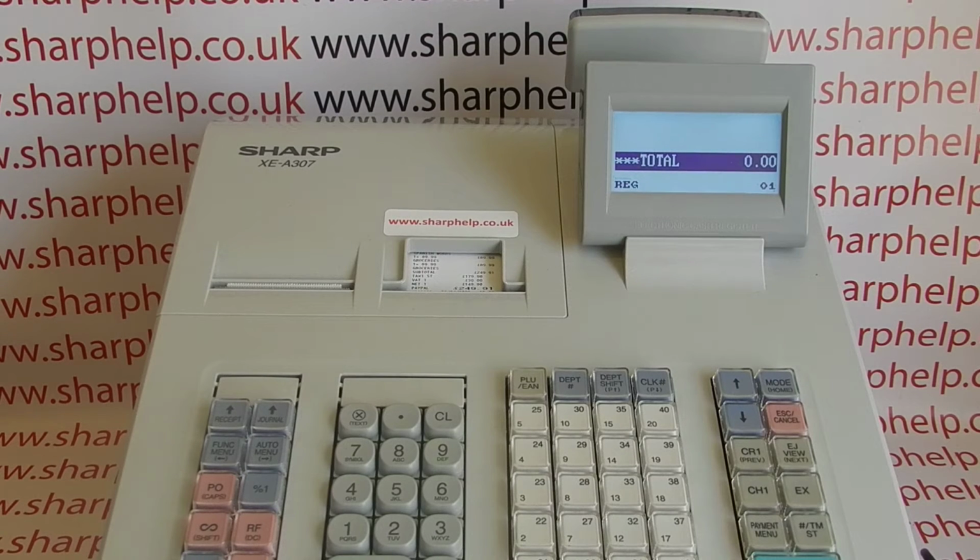This video from Sharp Help, we're going to quickly show you how to make sure you hand over the correct change every time. So if you're working with money, it's really important to get things accurate. It's not your money, it's someone else's money. You want to make sure you don't hand over too much change, so the till's down, because then you've got some explaining to do to your shift manager.